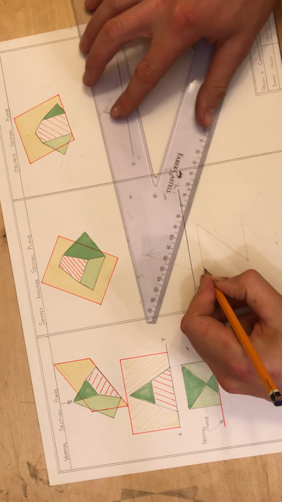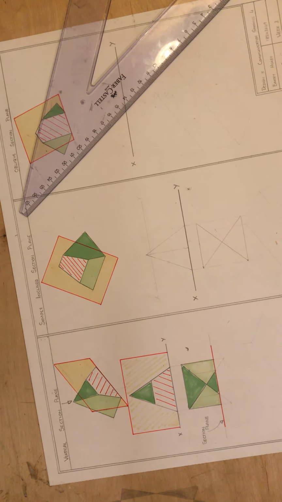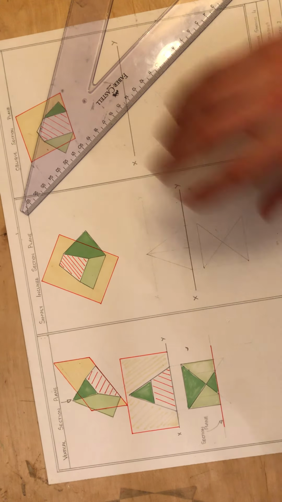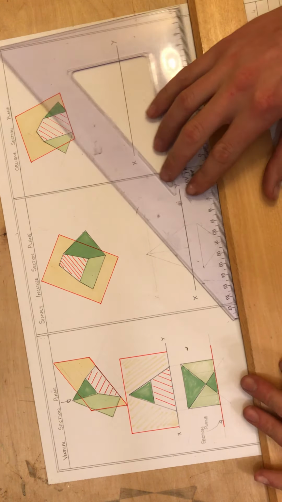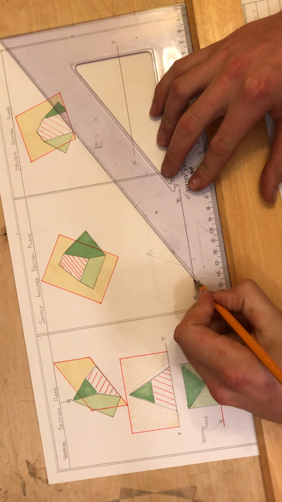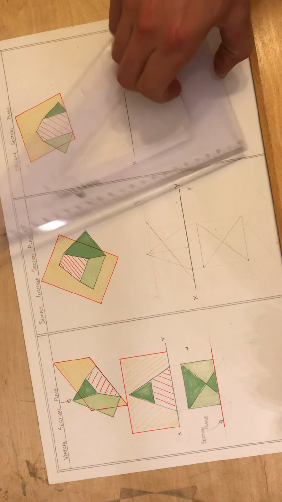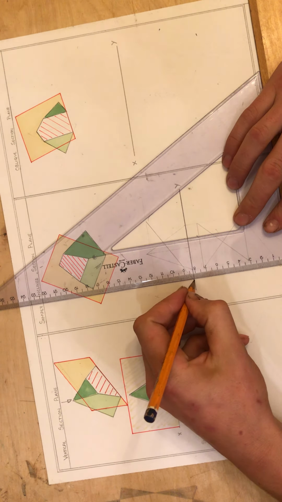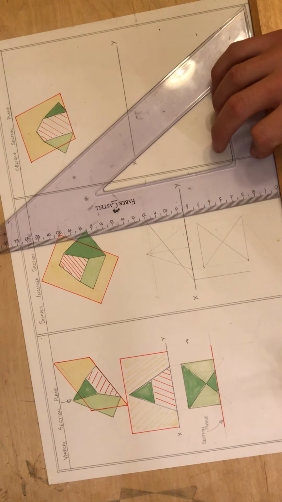So now we have our elevation and our plan of our square base pyramid before our cutting plane is added. Our cutting plane, I'm going to draw it at 30 degrees here. And our horizontal trace will look like this.